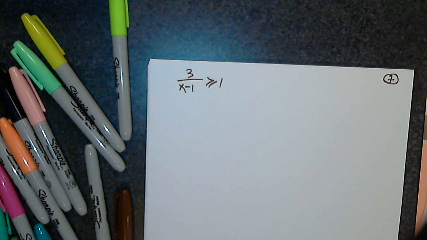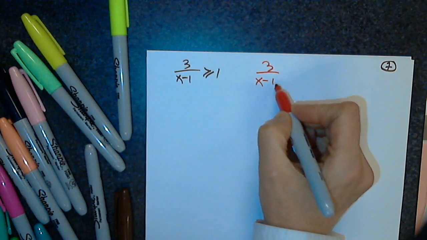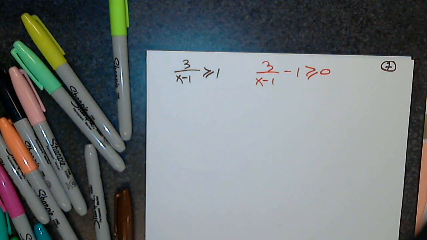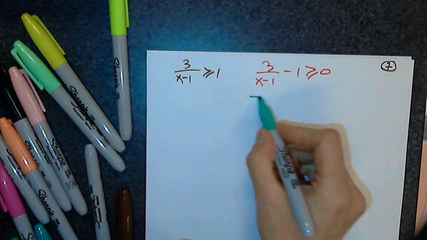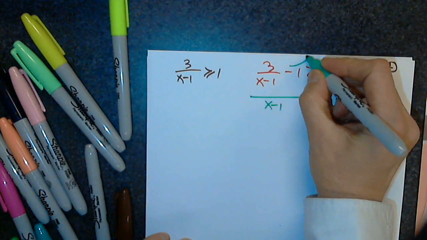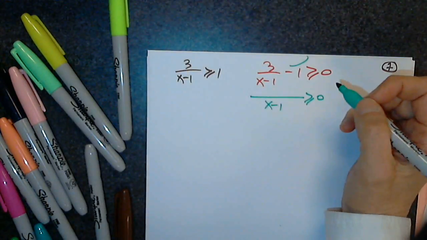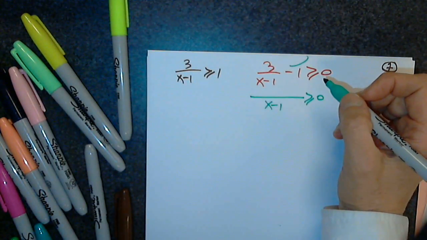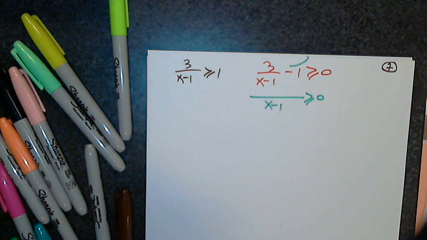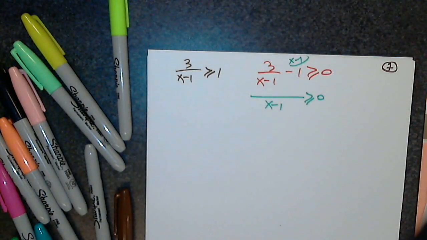Yes, before that, you're right. Before that, yes, of course. 3 over x minus 1 greater than or equal to 0. And then correct, we have to find the LCD, which is? Yes, it's the only denominator. What does the numerator of the second fraction get? Awesome. Good. So now what do we have at the top?